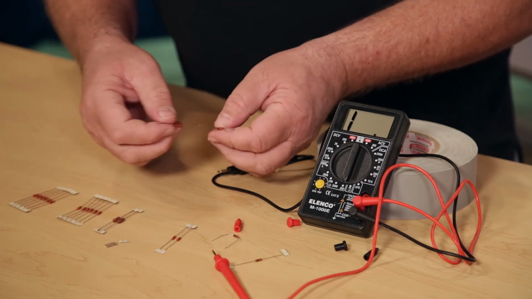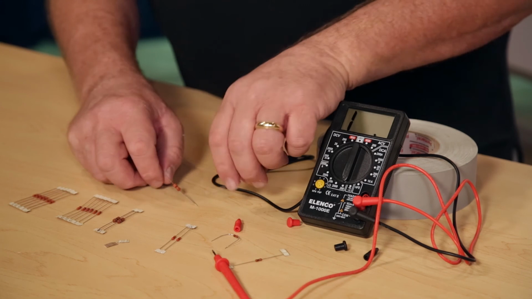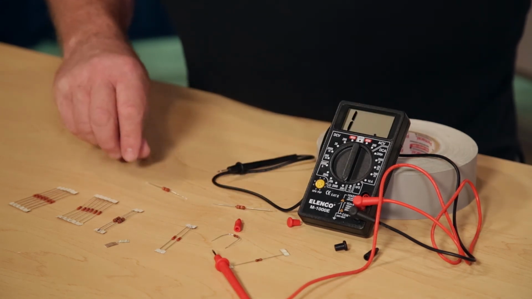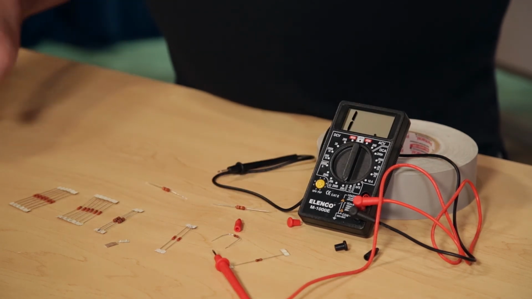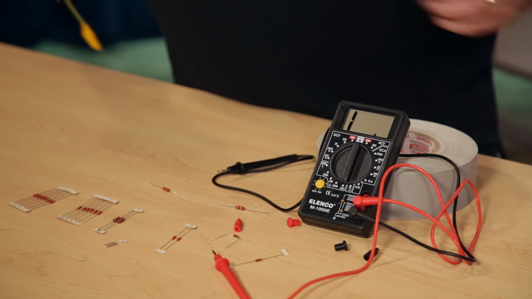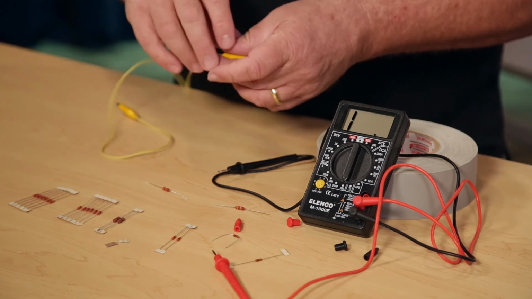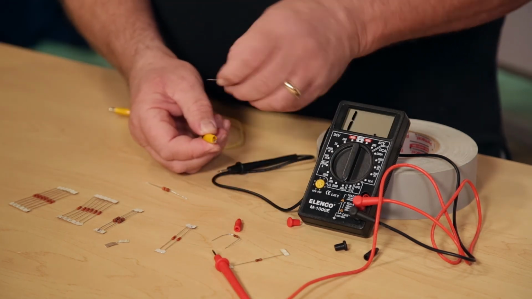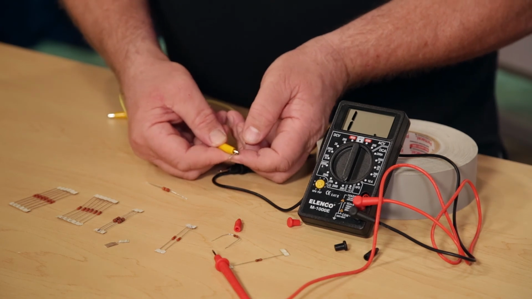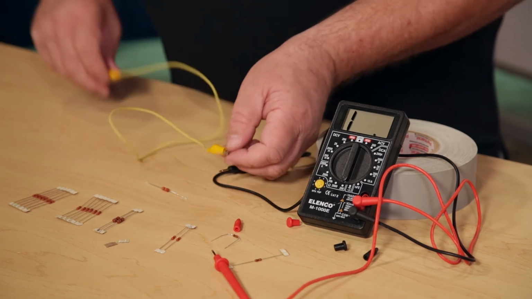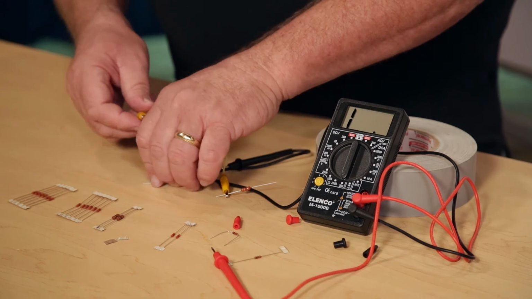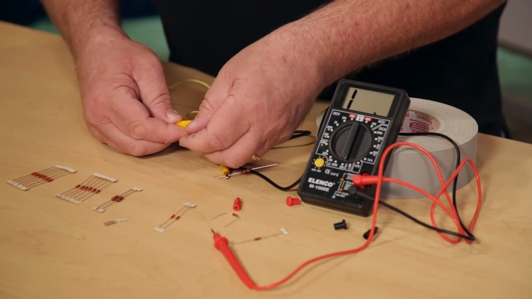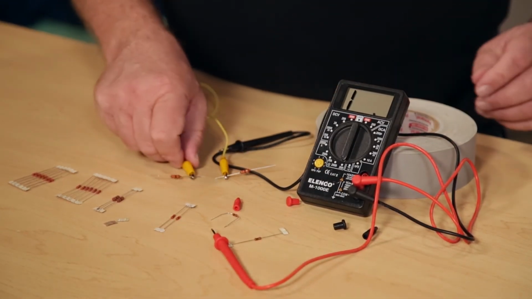So now we have bare leads, as they're known. And to make the network, I'm going to connect these two resistors with a wire. I'll just take a wire, put the little alligator clip on one lead, and then put the other end of the wire on the other one.